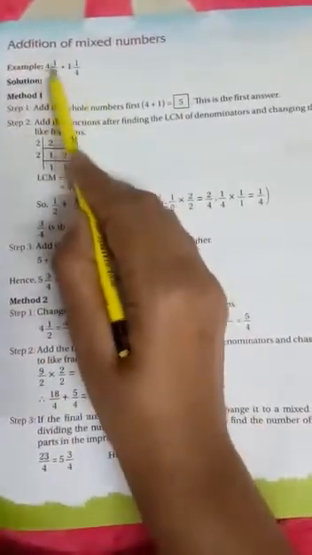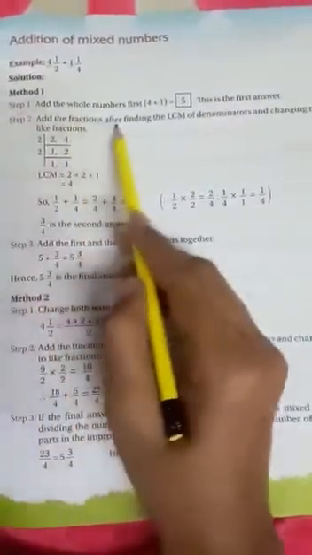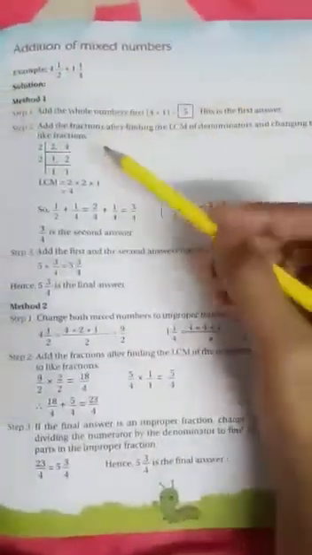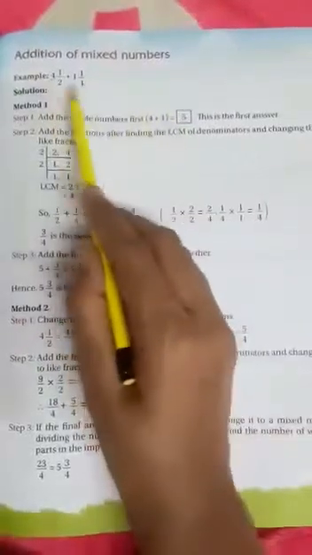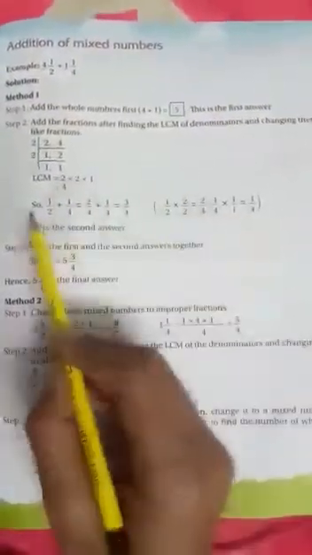Here what is the whole numbers? 4 and 1, they are whole numbers. That is 5. This is the first answer. Step 2, add the fractions after finding the LCM of denominators and changing them to like fractions. Same way as we did for addition of unlike fractions. Same way we have to find out the LCM of 2 and 4. Here the LCM of 2 and 4 is 4.